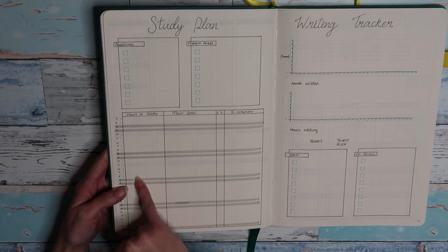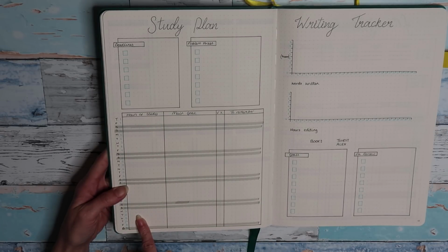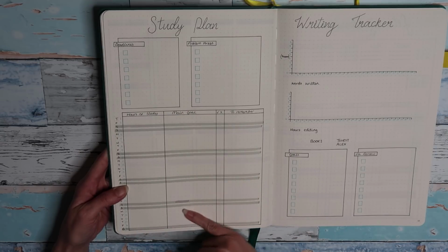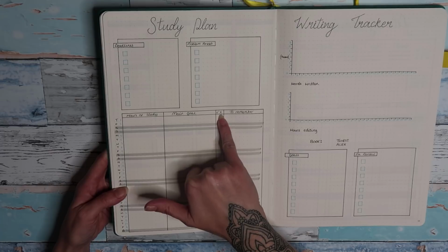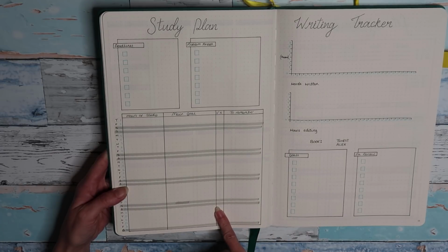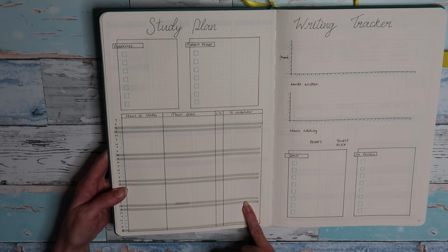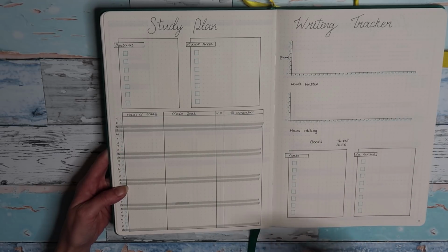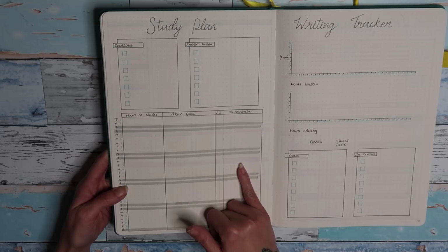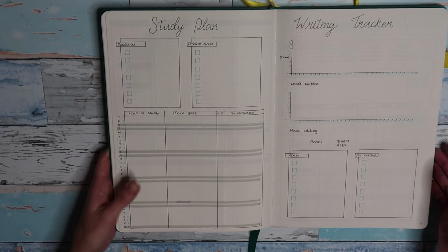I've got the hours of study that I'm doing here, or that I plan to do, my main goal for that session of study, a tick and a cross, so did I complete that or did I not complete it, and then to remember, so anything that I need to research further or that I need to go back to, I'm going to jot down in that box.